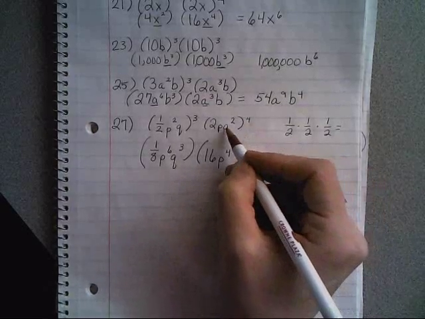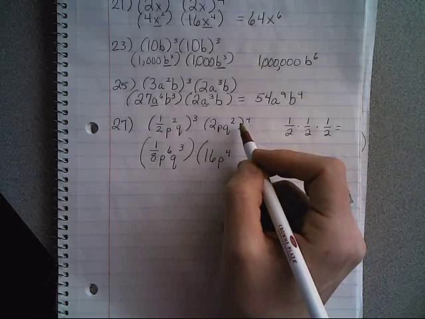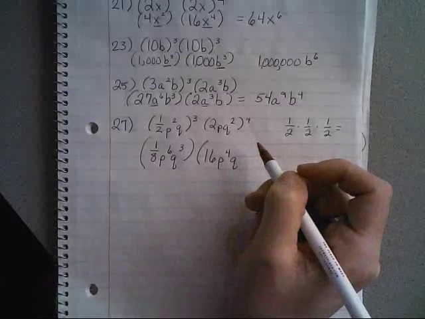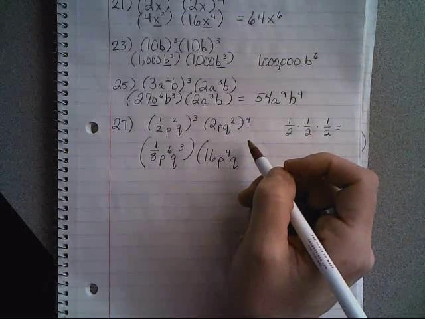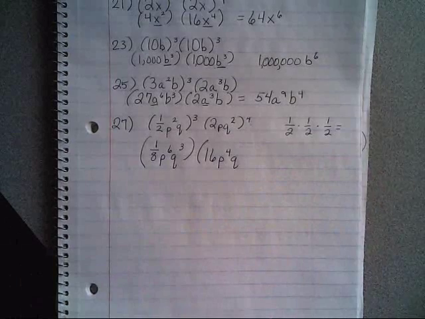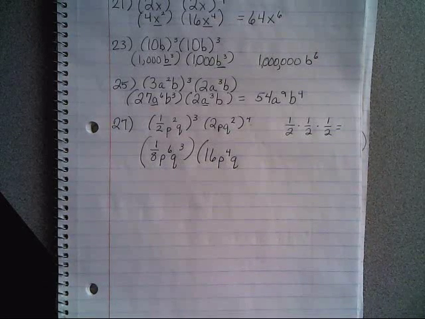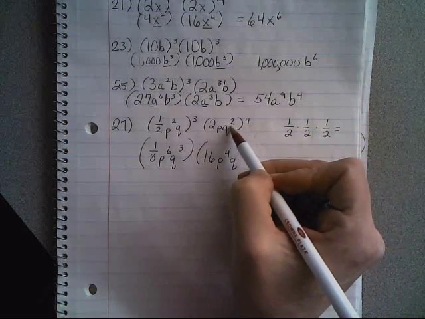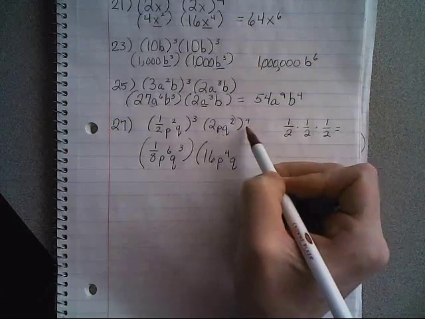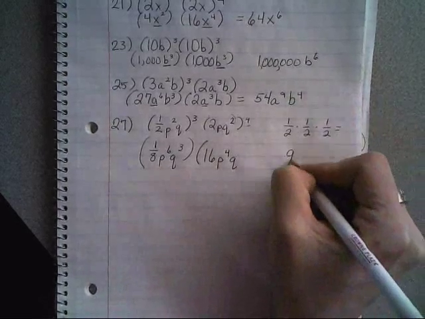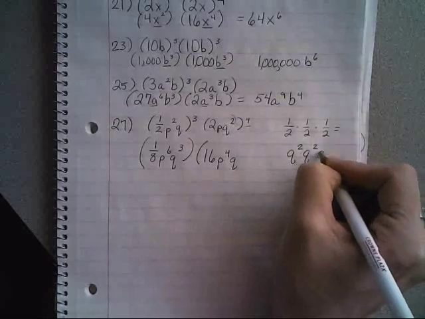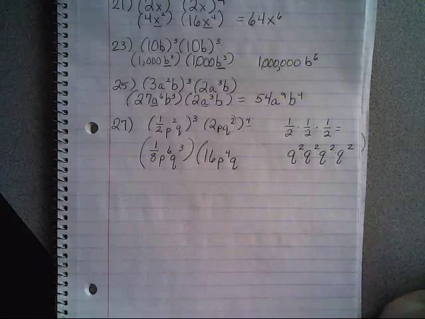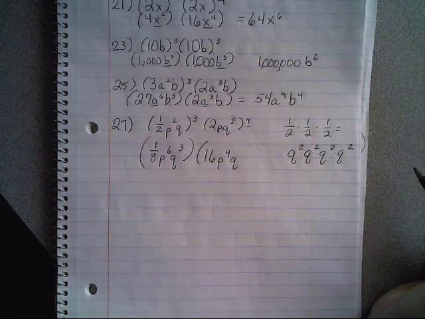No. Q squared to the 4th power is Q squared, Q squared, Q squared, Q squared. Same base, add your exponents. It's not Q squared plus 4, it is Q squared done 4 times. Looks like this. Q squared times Q squared times Q squared times Q squared. Yes. Same base, add exponents.